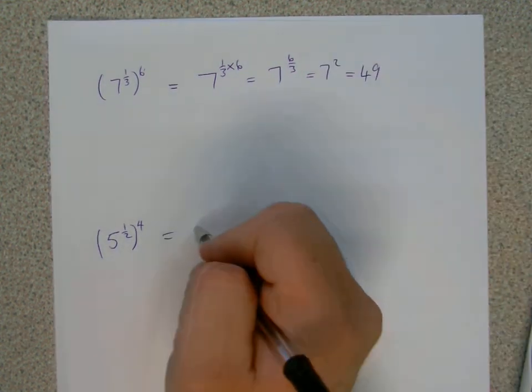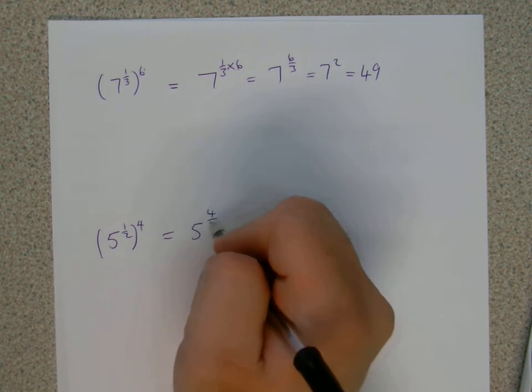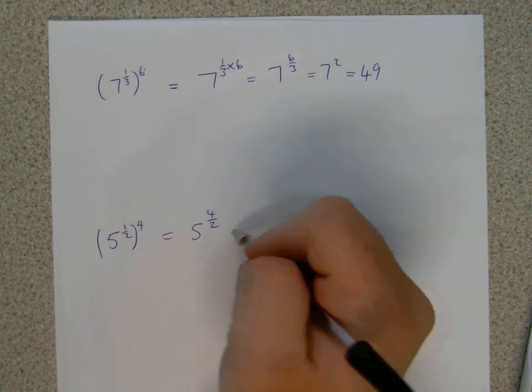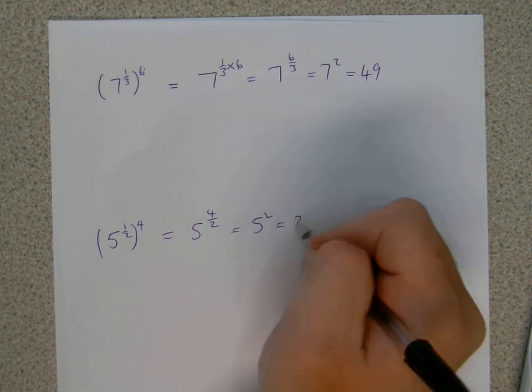In this case here, you times the powers, you get 4 and half times 4, which is 4 over 2, so that'll be 5 squared, which is 25.